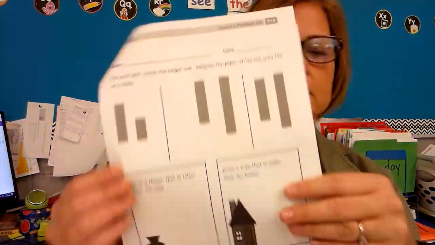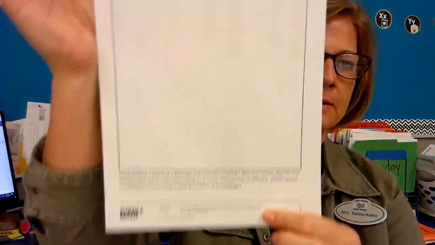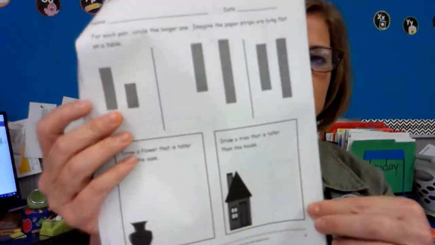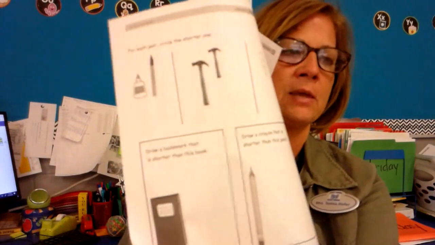You're going to need your math workbook. In your book, you should have Module 3 now, and a couple of pages for this lesson right at the beginning. This one is to draw a skyscraper and a one-story building, and then this is your homework page. And there are things on the back.